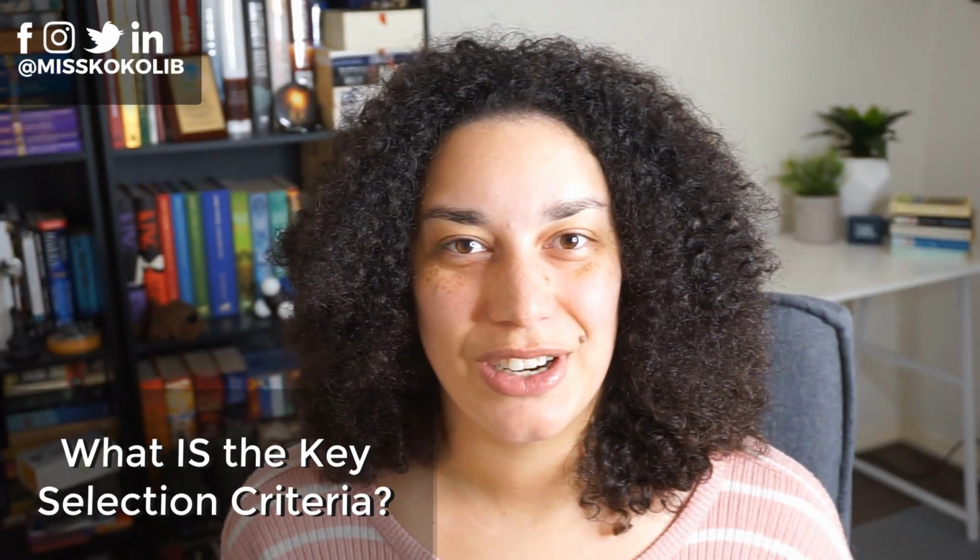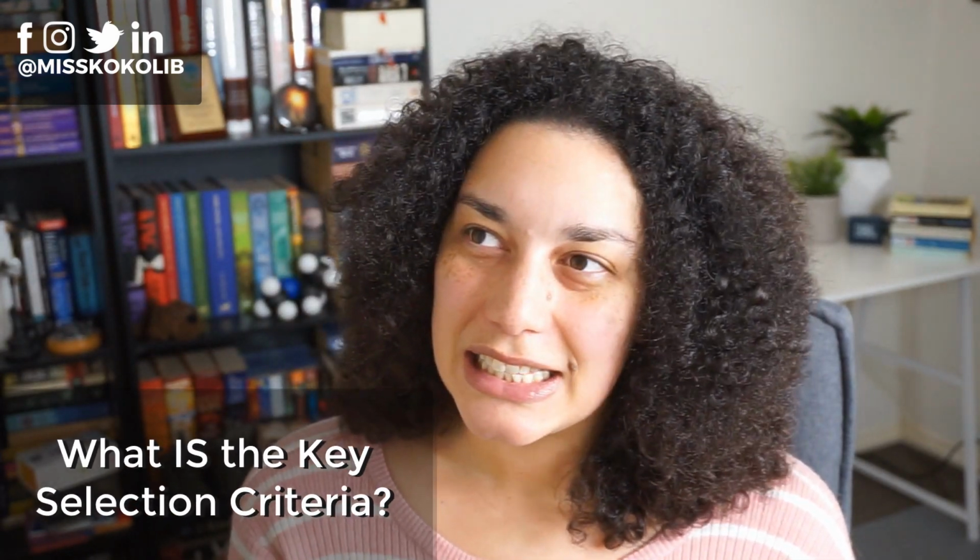And today we're going to be covering the key selection criteria, how to analyse it and answer it. So what is the key selection criteria? It is a set of skills that an organisation uses to measure your suitability for the job that they have advertised. So when you see the key selection criteria, that means that you need to answer every single criteria to be eligible for the job.